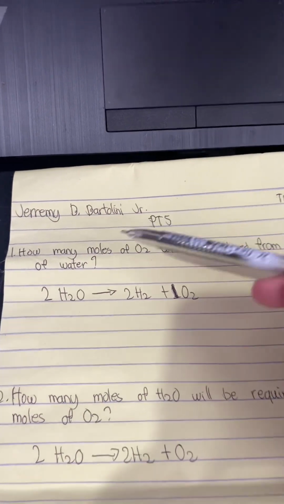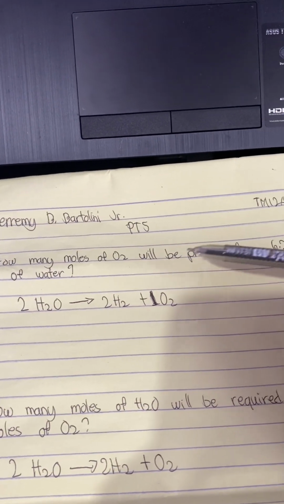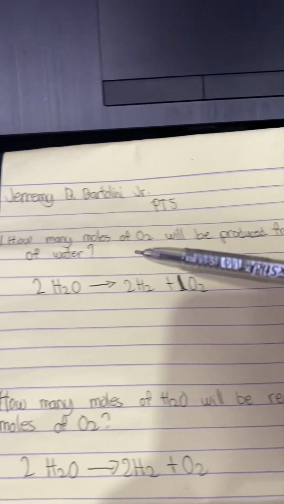Problem number 1. How many moles of O2 will be produced from 6.2 moles of water?